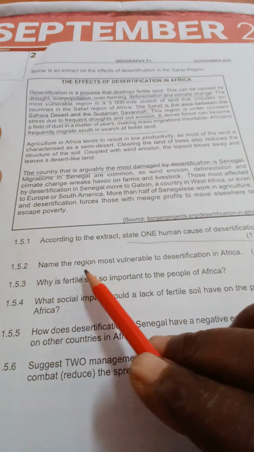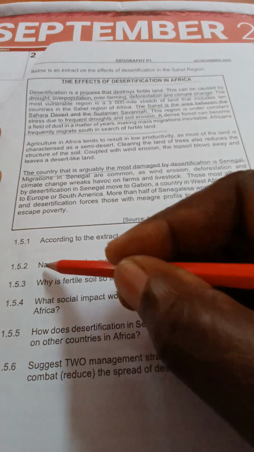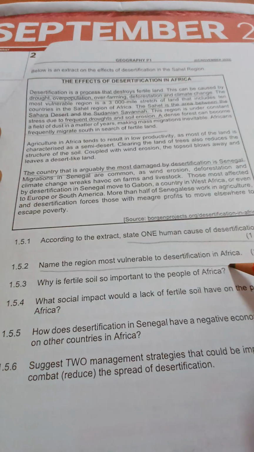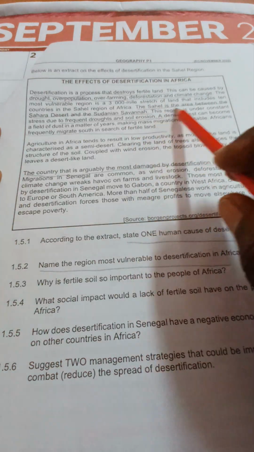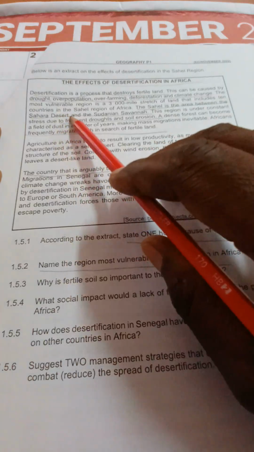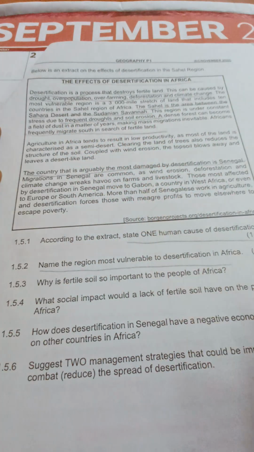You only write one. Name the region most vulnerable to desertification in Africa. Obviously, we are talking about the Sahel region. The Sahel is an area between the Sahara Desert and the Sudanian savanna. So it's the Sahel region.